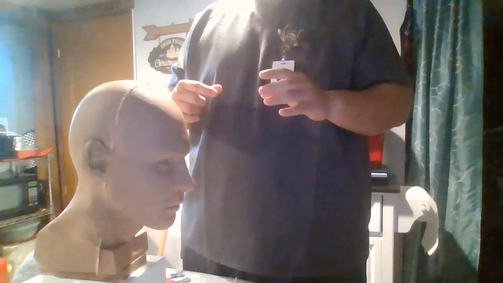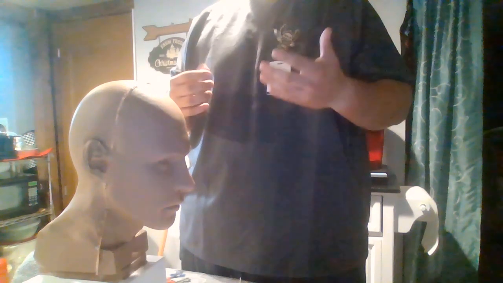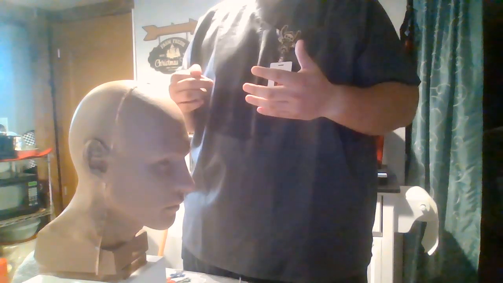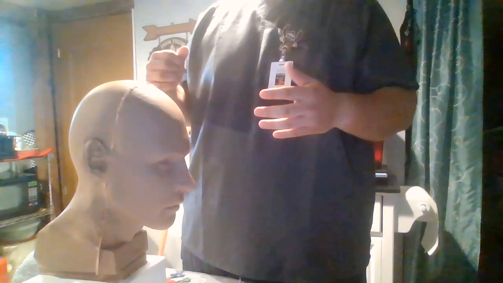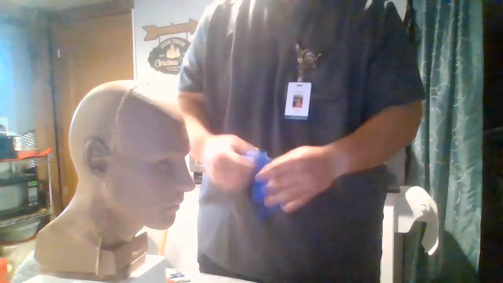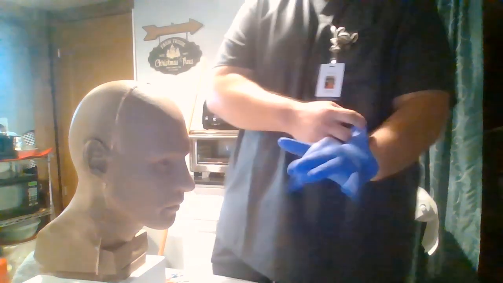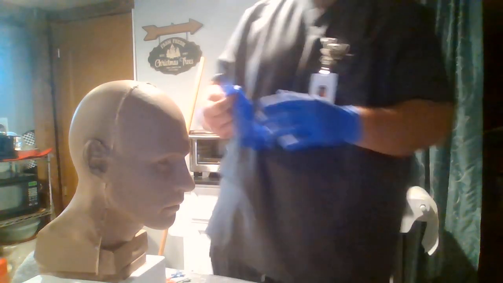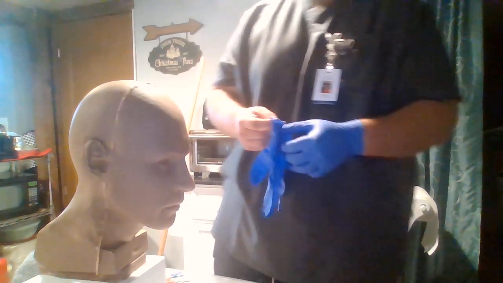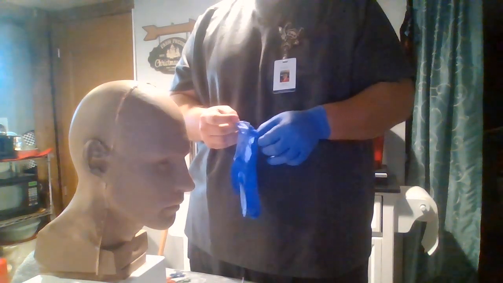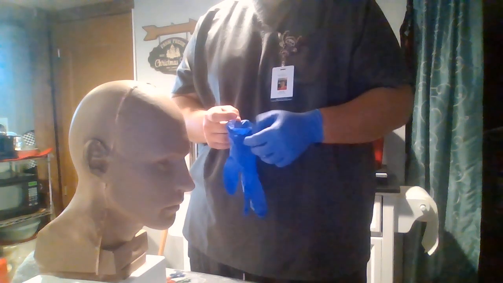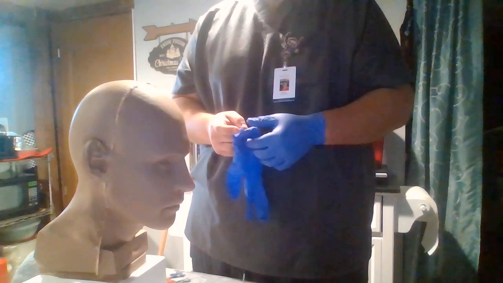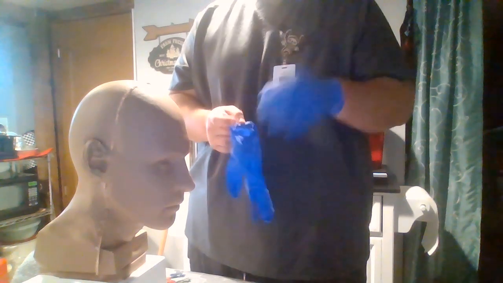So from there, once I've explained to Mr. Miranda what I would do, I would go ahead and take my non-dominant hand after I don my gloves. I want to use my dominant hand to hold the bottle, and my non-dominant hand to hold the cheekbone of Mr. Miranda. I want to bring the tip of the bottle as close as possible, but I need to be 1 to 2 centimeters away from the sac itself, and I can drop my little droplet there.